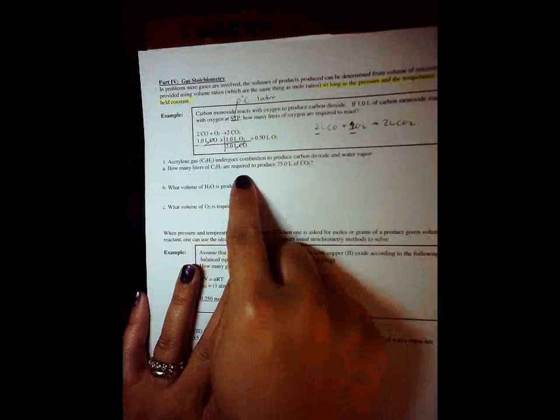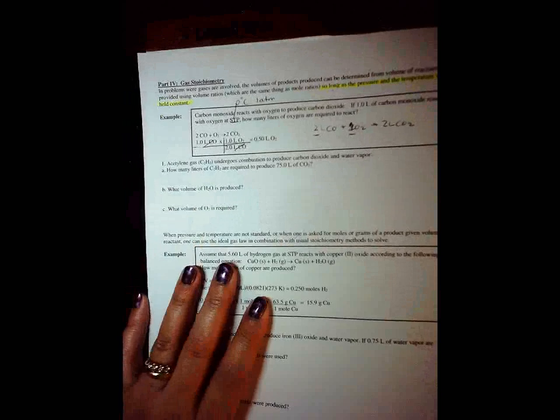Okay? So be aware that you can apply this trick, provided what? Pressure and temperature is constant. It doesn't have to be standard temperature and pressure. Just pressure and temperature has to be kept constant. Okay? You have to be told that in the question. All right. Let's take a look at question number 1. I want to do A for you, and then I want you to do B and C on your own and see what you come up with.